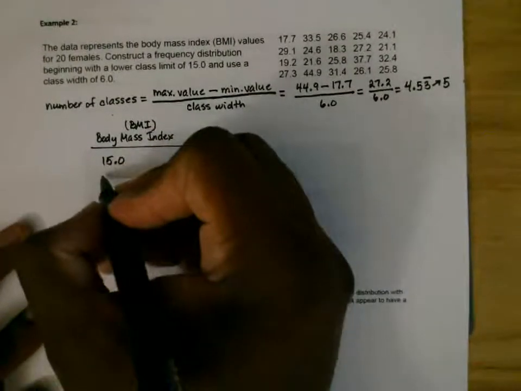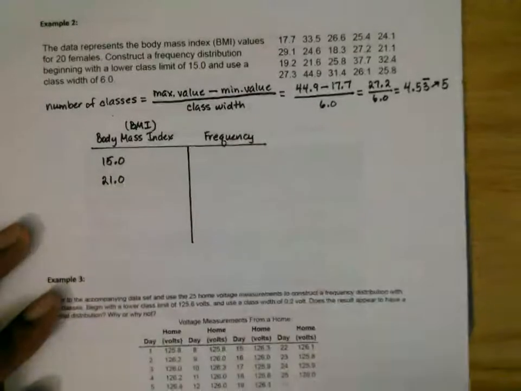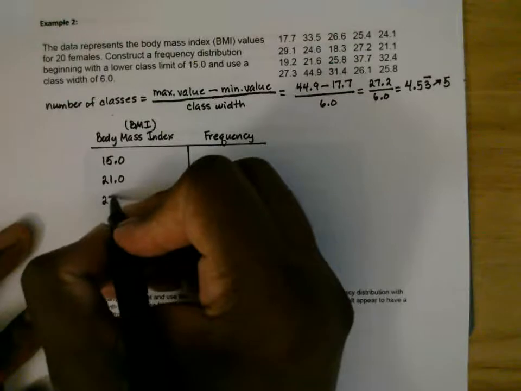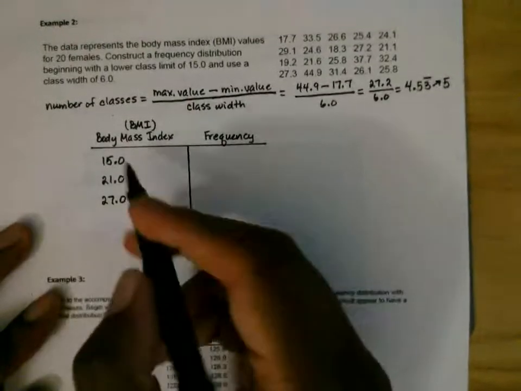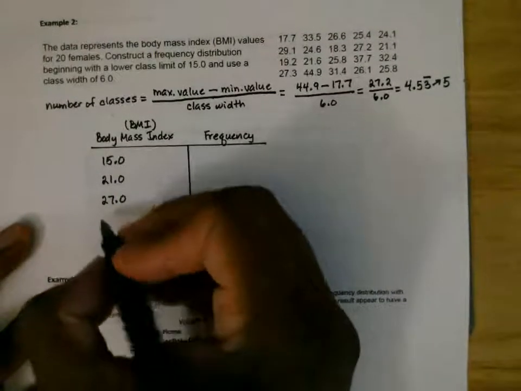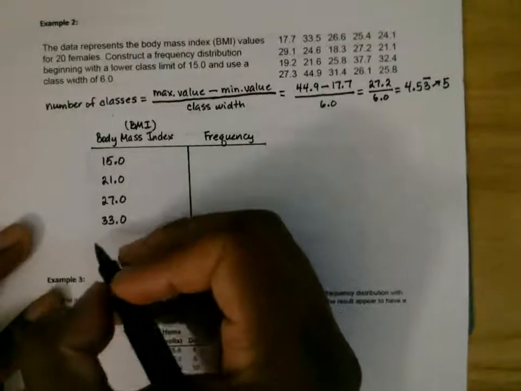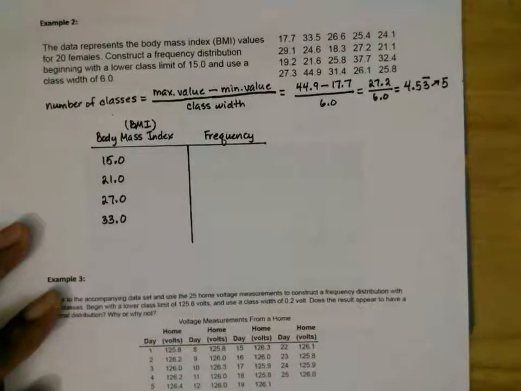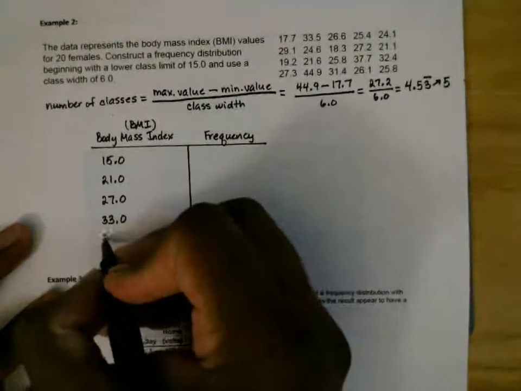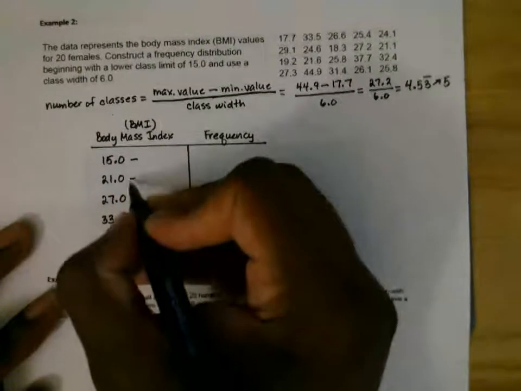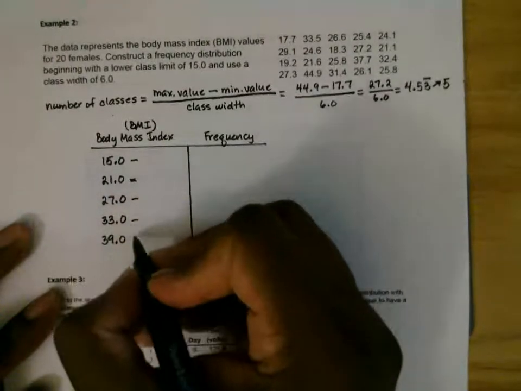So 15 plus 6 is 21.0. And then the next one, add 6 to the 21, you'll get 27.0. Add 6 to that 27.0, you'll get 33.0. And then finally, since I'm only using 5 classes, that last lower class limit, I'll add 6 to that, will be 39.0. Okay, so now we need our upper class limits.